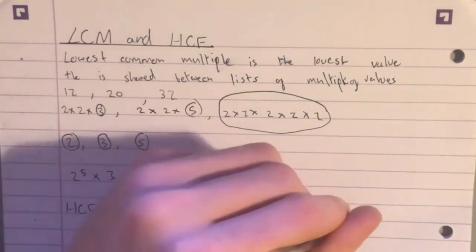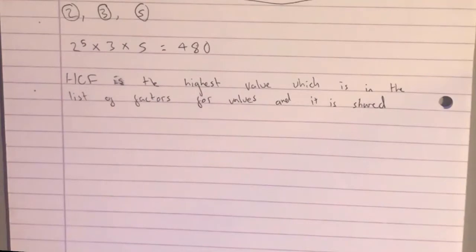I will now go through the highest common factor. Once again you can observe this, so write out all the factors and see which ones are all in the list and which of those is highest. But there is also a method using prime factors as well. This method is where you multiply the prime factors together that are all in the list.